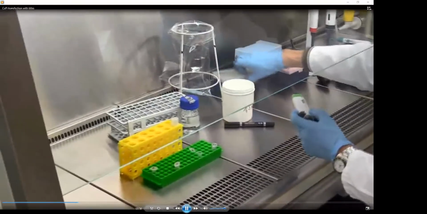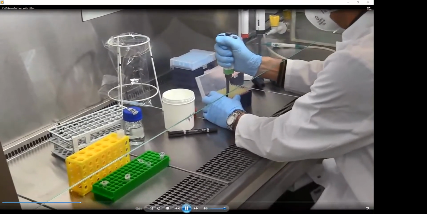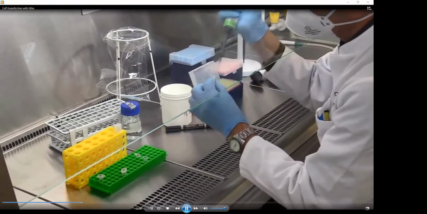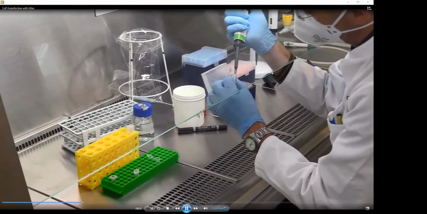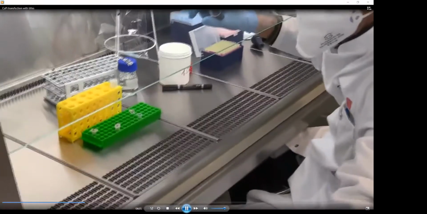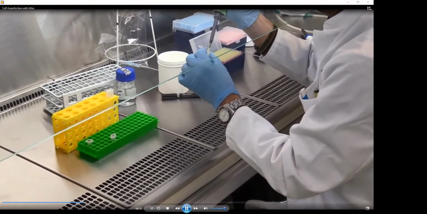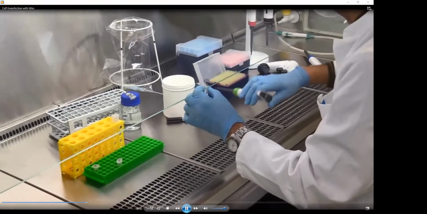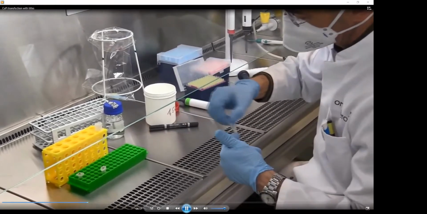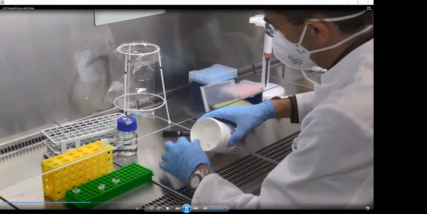Then you have to take the tip, and what we add next is this reporter. We add it to the solution B, mix it properly. This is another step which is necessary to notice, so it has to be properly mixed.